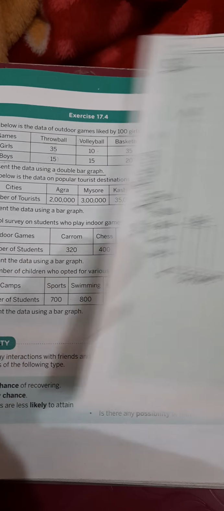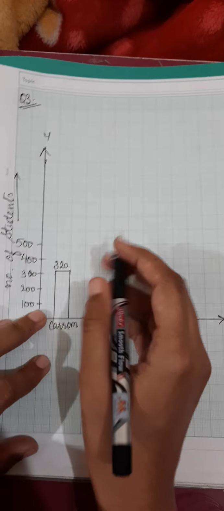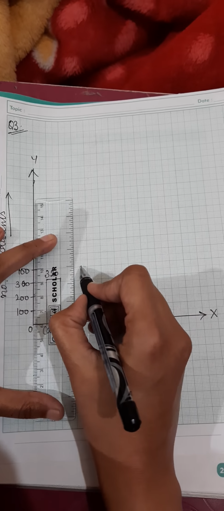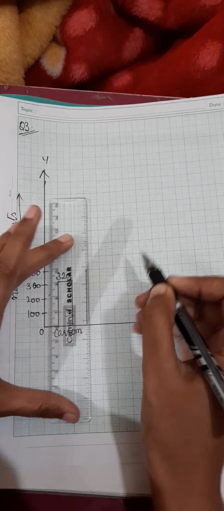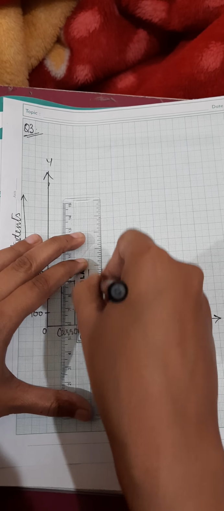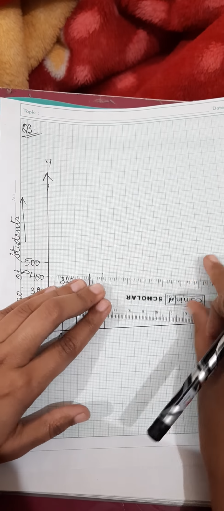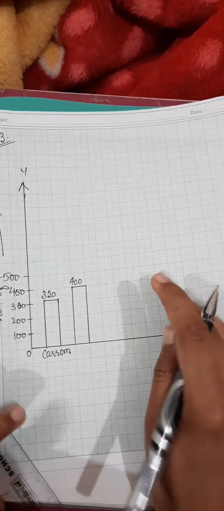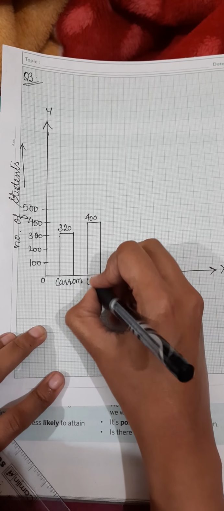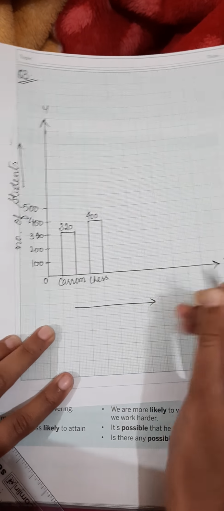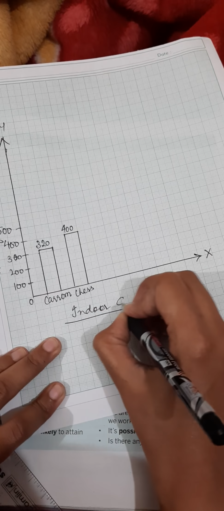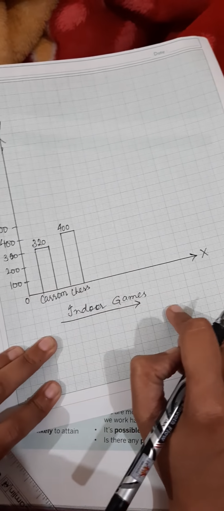Next game is chess. Chess is 400. So you are going to leave this box and from here you are going to make the bar of chess. Put it here, and here. Write on the top 400, and this is chess. Again, this is representing the indoor games, so like this you will be writing indoor games, that the x-axis is representing the indoor games.